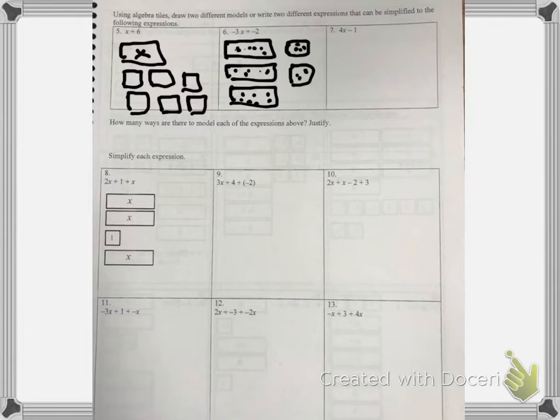For number 7, we have 4x minus 1. So I have 4 unshaded rectangles and a negative 1 unit. That is a representation of number 7.